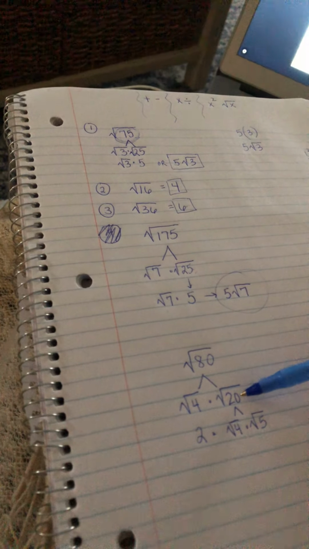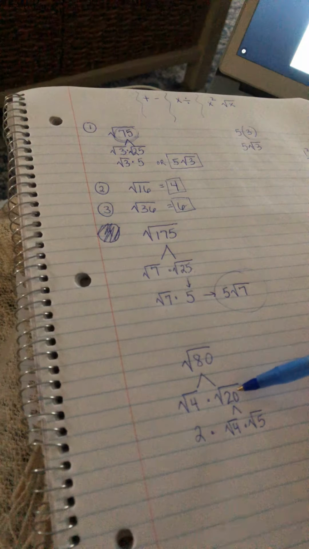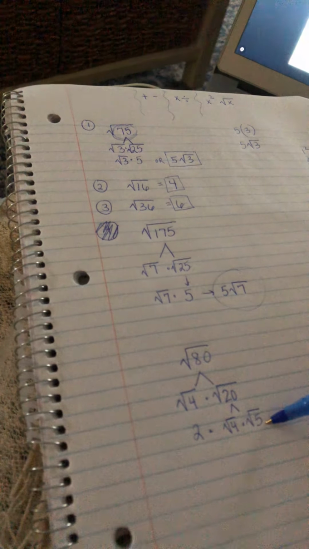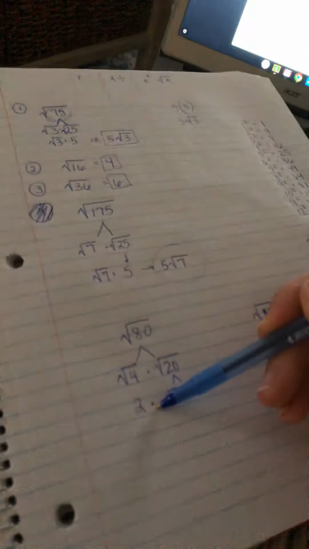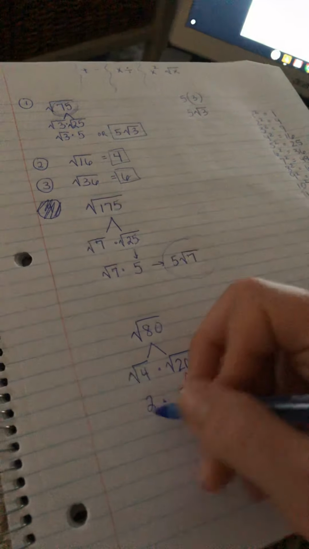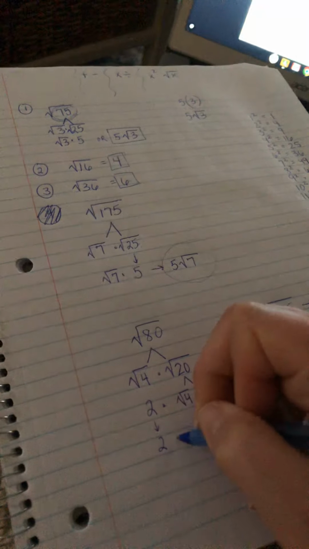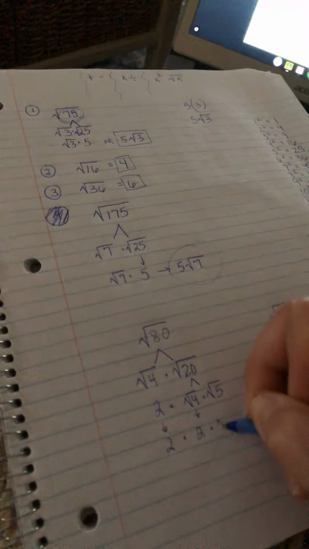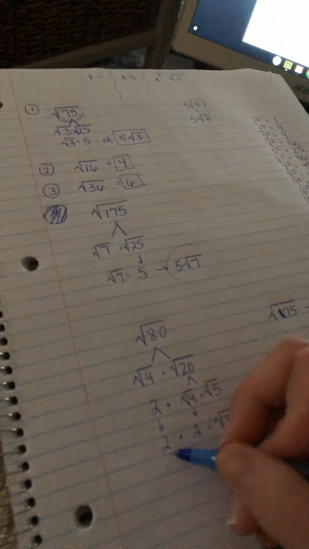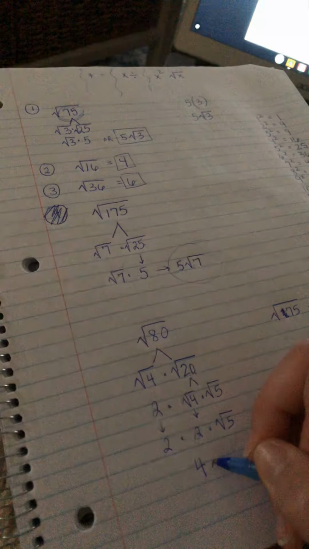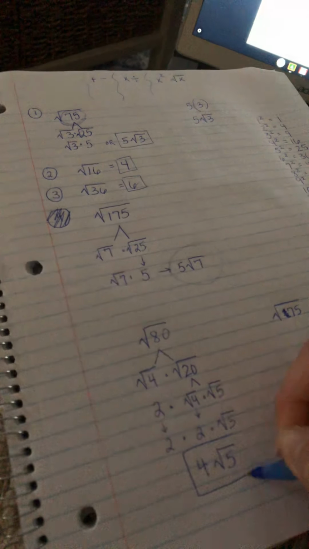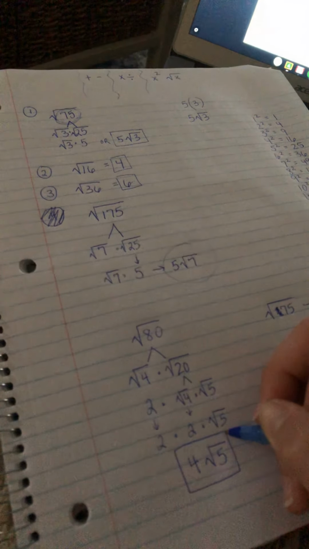So 20 can be broken down into the square root of 4 times the square root of 5. So the square root of 4 is 2 times the square root of 4, which again is 2, times the square root of 5. 2 times 2 is 4, all right? Square root of 5. So your square root of 80 is going to look just like that.